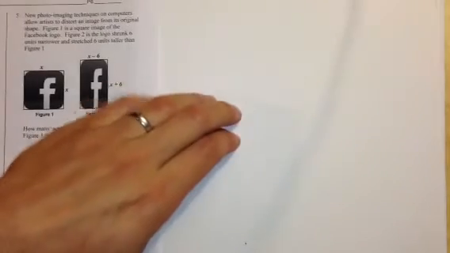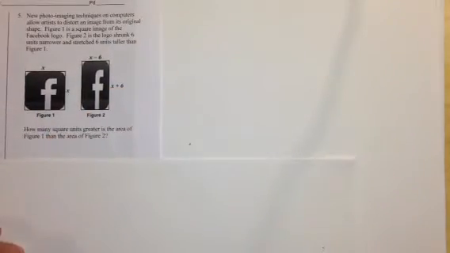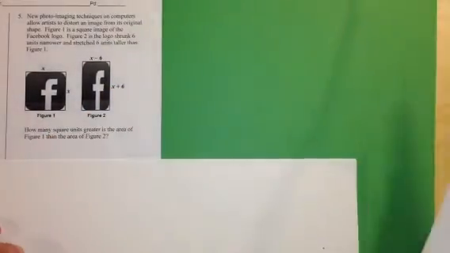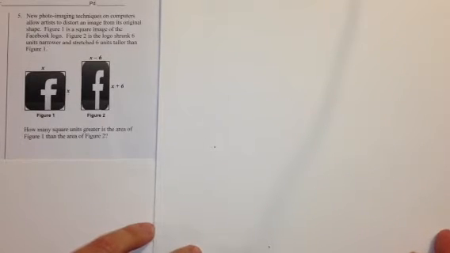Okay, this is problem number 5. Problem number 5 reads, new photo imaging techniques on computers allow artists to distort an image from its original shape. Figure 1 is a square image of the Facebook logo. Figure 2 is the logo shrunk 6 units narrower and stretched 6 units taller than Figure 1. How many square units greater is the area of Figure 1 than the area of Figure 2?